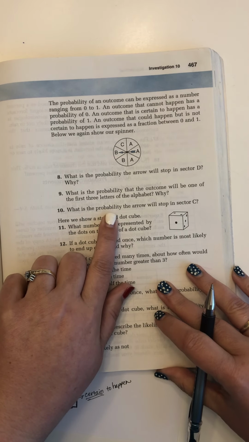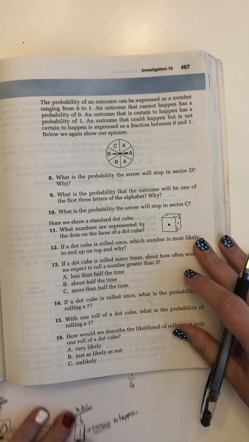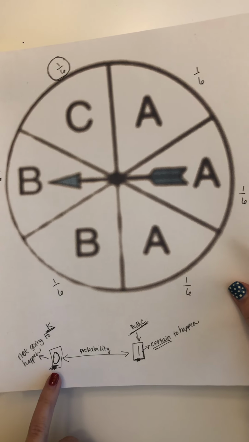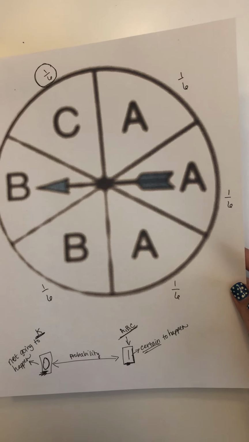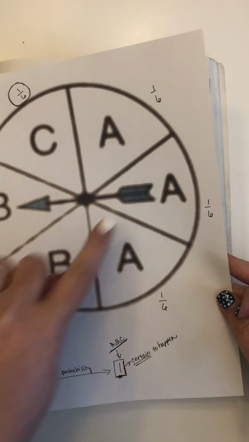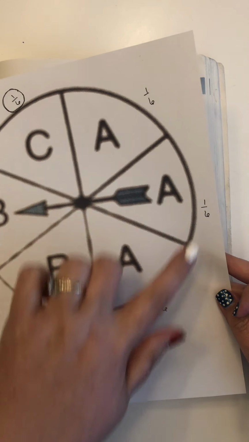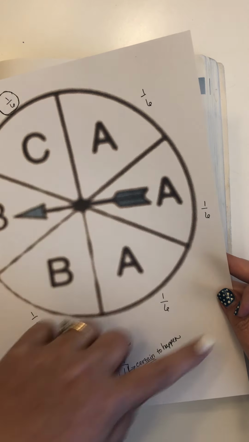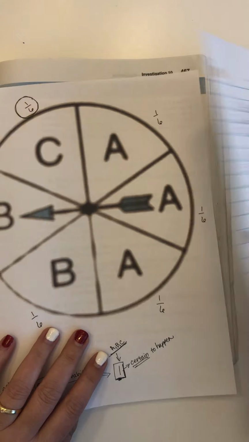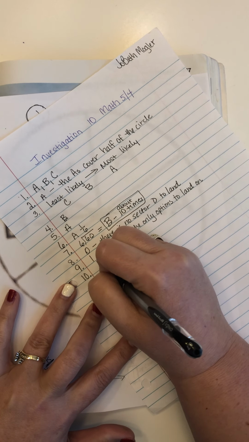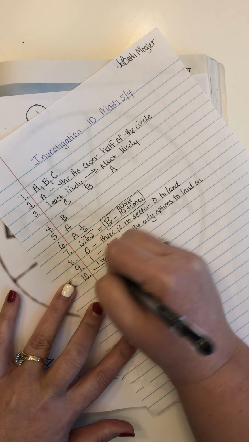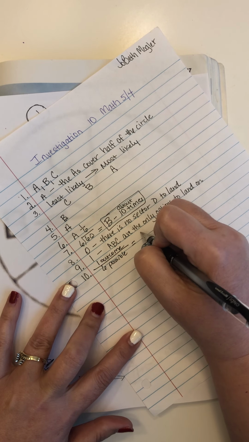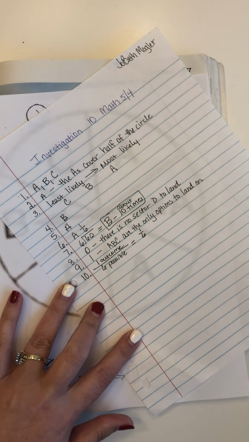What is the probability the arrow will stop in sector C? Let's go back. We know it's not 0 because it is going to happen at some point. We know it's not certain that it's going to happen because it could happen at B or it could happen at A. But we talked about sector C here being one piece, one outcome out of the 6 possible outcomes. And if we write that as a fraction for probability, it is 1 in 6.